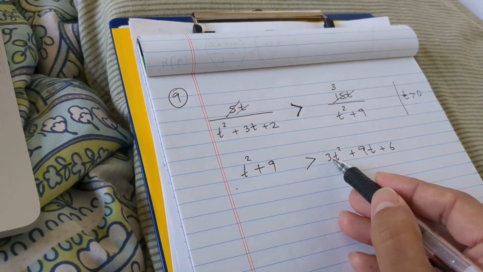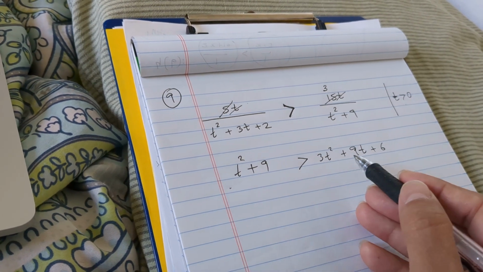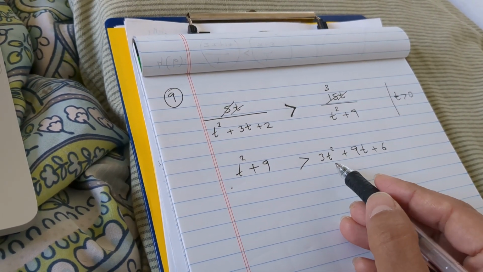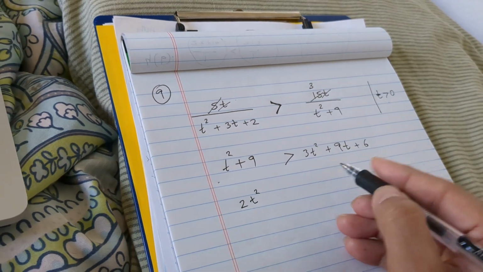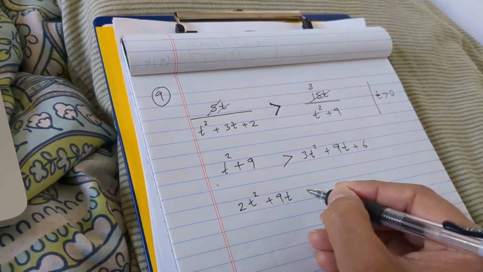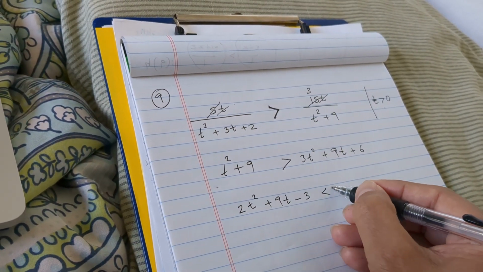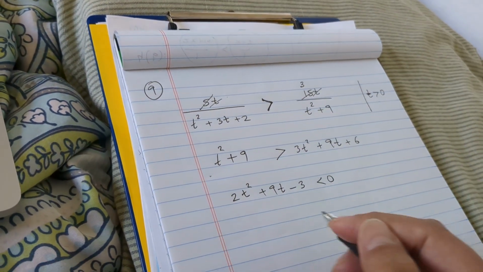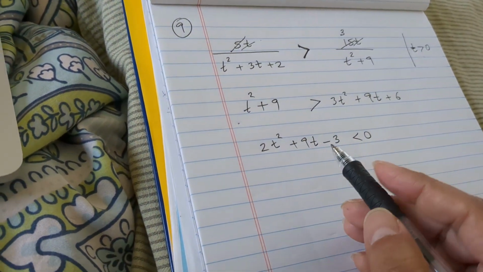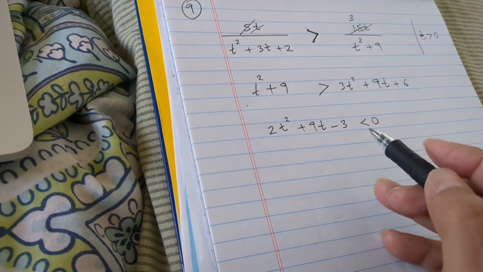Okay, so we can simplify. There's t squared here and t squared here, so let's just move everything to the other side. We'll get 2t squared plus 9t plus 6 less than 0, because minus 3 is less than 0, right? We are writing from the perspective of this side. So this is our inequality, and we want to figure out whether this is ever true.